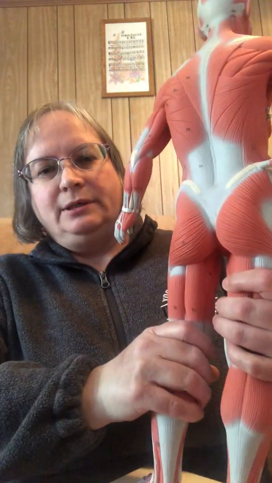All right, so this one, hopefully I can do this somewhat gracefully. So the gluteus maximus is back here, and it extends the hip that way. It also laterally rotates the hip. You can see my knee here. All right, laterally rotates and extends.